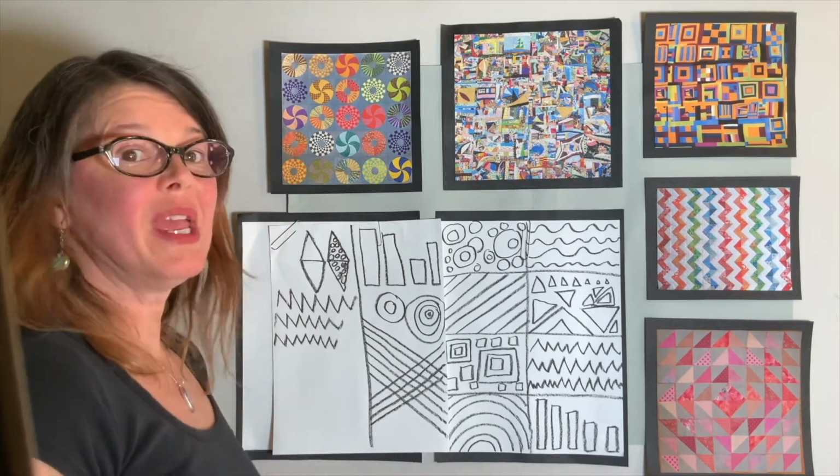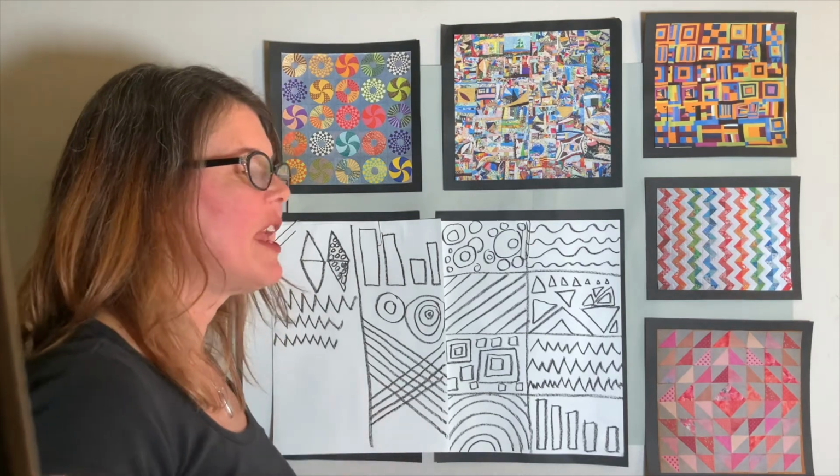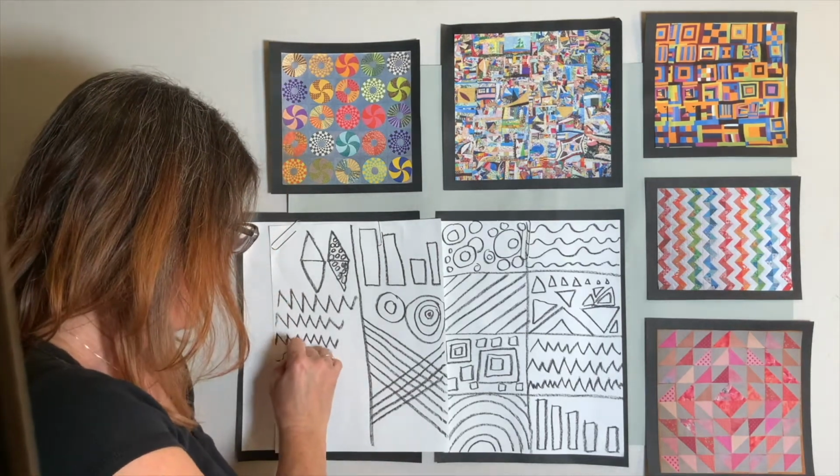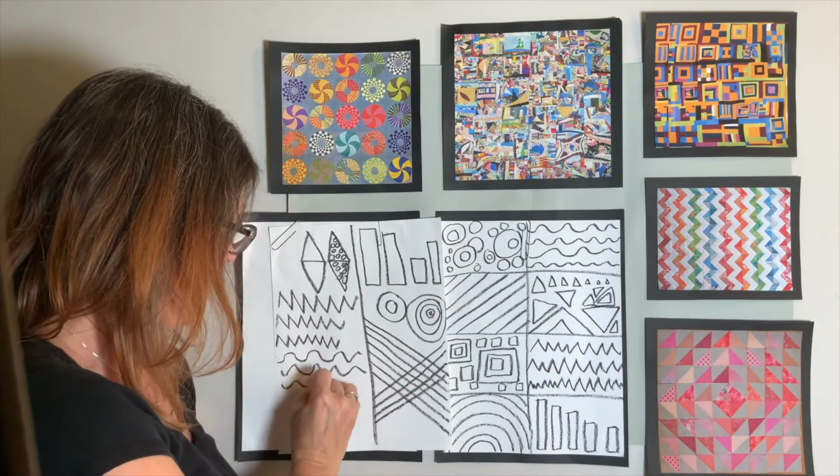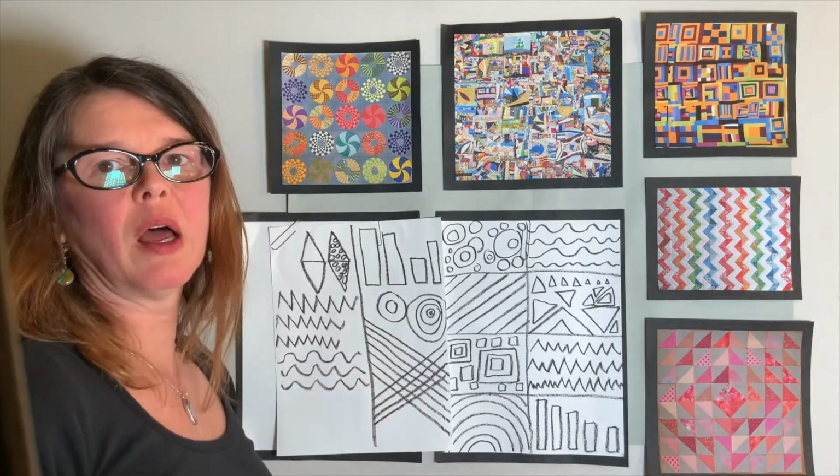How about wavy lines? Wavy lines are my favorite. I'm going to go ahead and make some wavy lines on my paper. In any of that empty space, I'm making wavy lines.